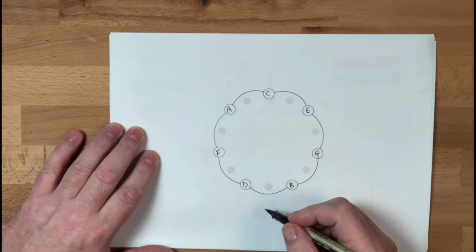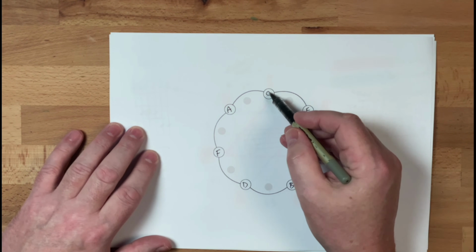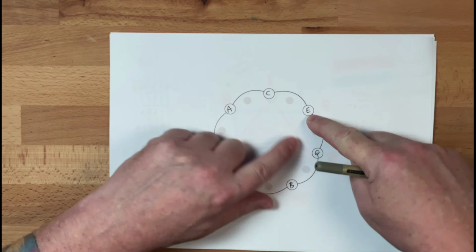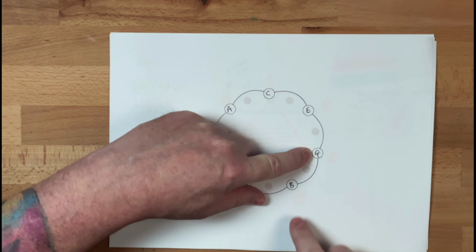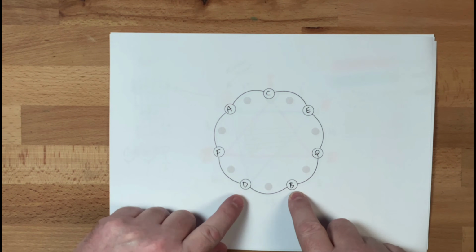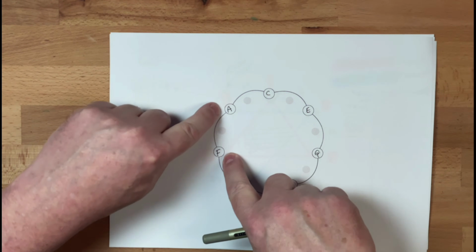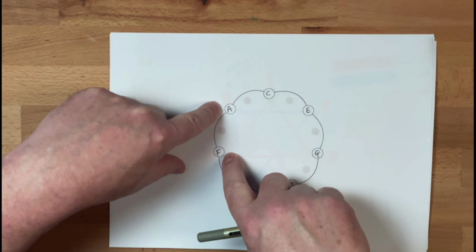So when you're thinking about this, we started on this note here, and we could think of this as the root note of C. This is the third of C. This is the fifth of C. This is the seventh of C. Yeah, this is the ninth of C. This is the 11th of C. And this is the 13th of C.